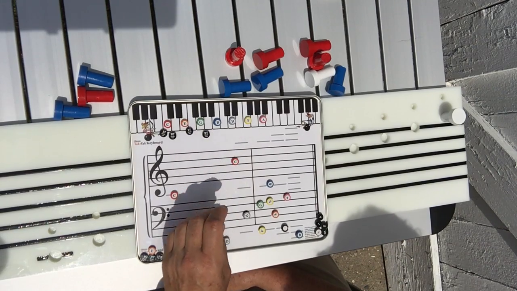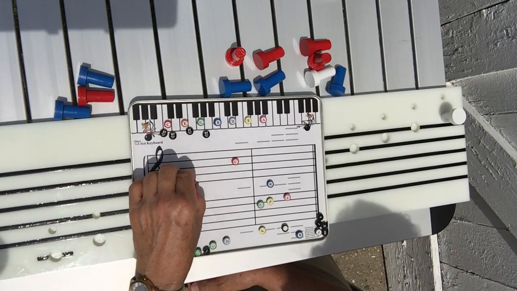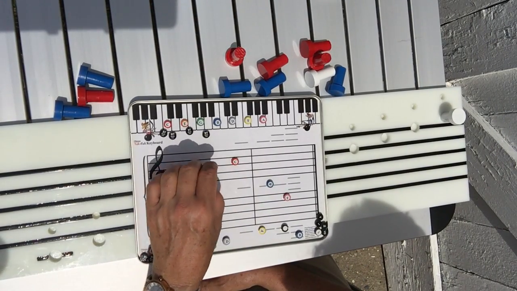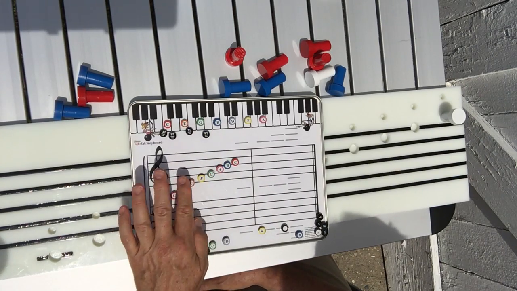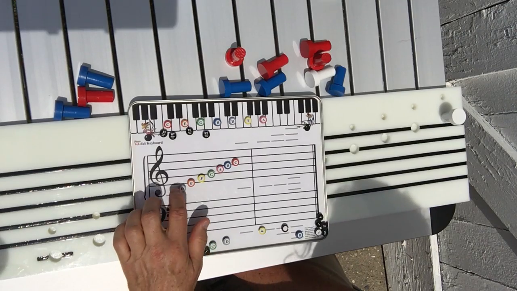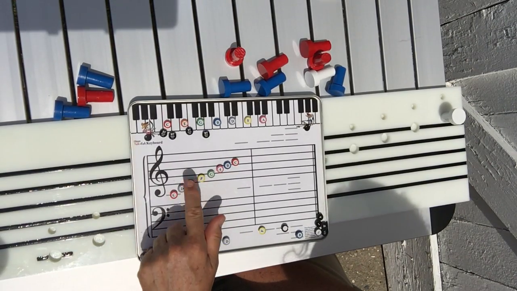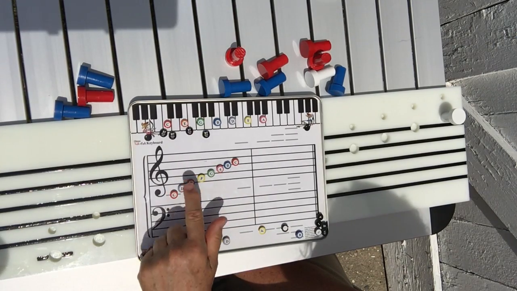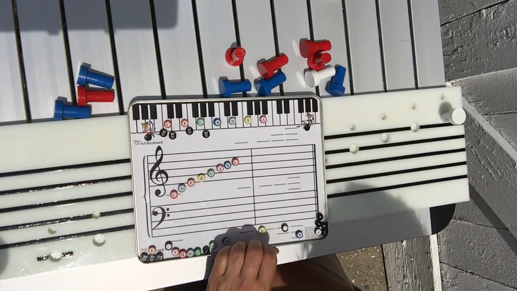Now, in the context of the C major scale, C, D, E, which is nice because it has no sharps or flats, F, G, A, B. We'll eventually learn what these are called, but from 1 to 2 is a major second. From 1 to 3 is a major third. From 1 to 4 is a perfect fourth. From 1 to 5 is a perfect fifth. From 1 to 6 is a major sixth. From 1 to 7 is a major seventh. And from 1 to 1 is a perfect octave.